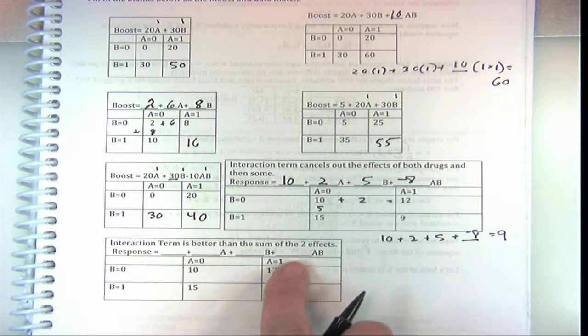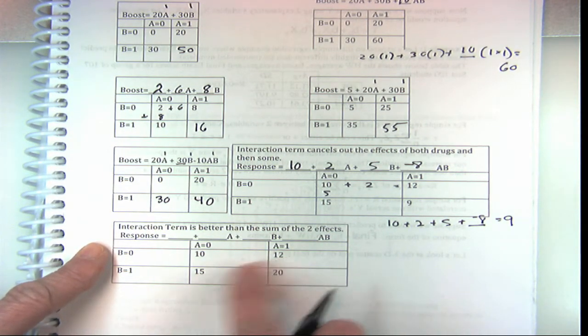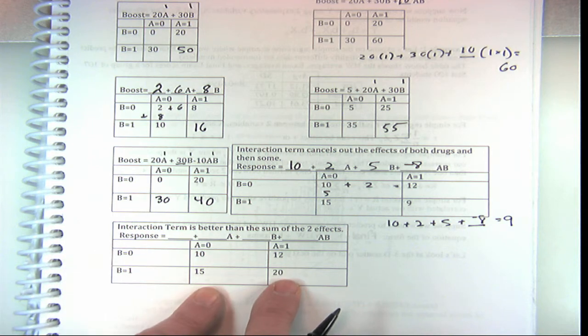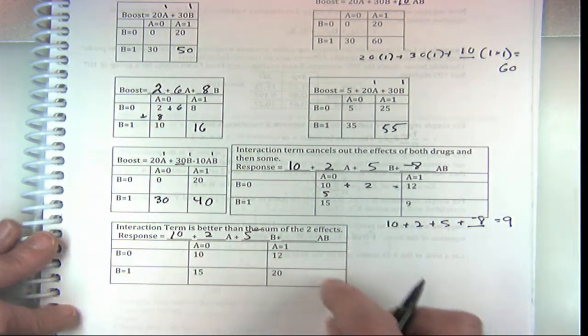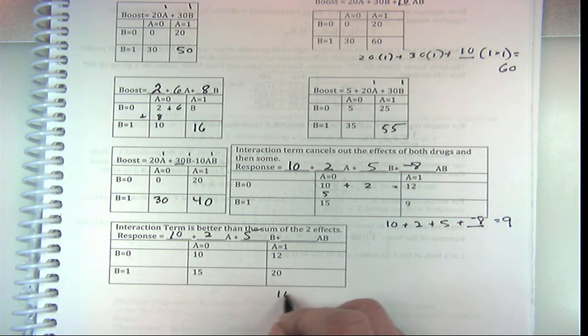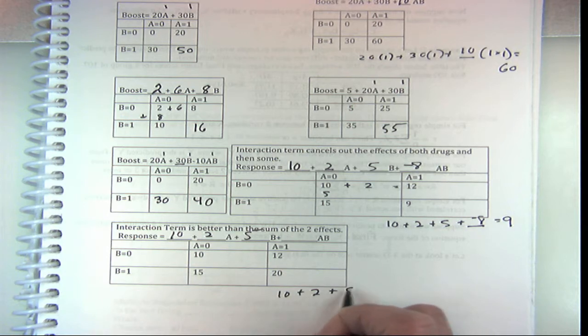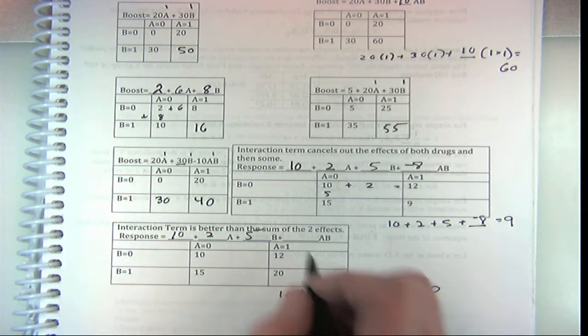And here it says the interaction term is better than the sum of the two effects. Okay? So here you got 12, 15, and 20. This is the same exact thing, 10, 2, and 5. But now it boosts you up by what? Well, you say 10 plus 2 plus 5 plus what equals 20, and that's 3.